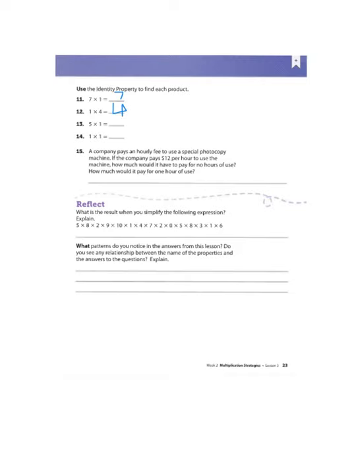Number 15, a company pays an hourly fee to use a special photocopy machine. If the company pays $12 per hour to use the machine, how much would it have to pay for no hours of use? And this one has a second question. How much would it pay for 1 hour of use? So there's going to be 2 separate multiplication problems here.